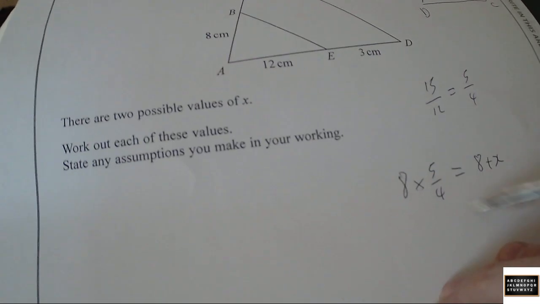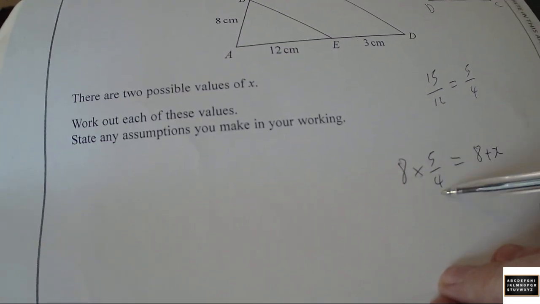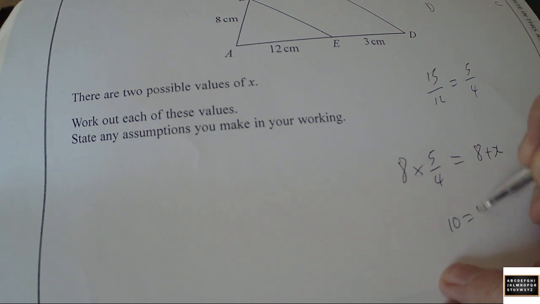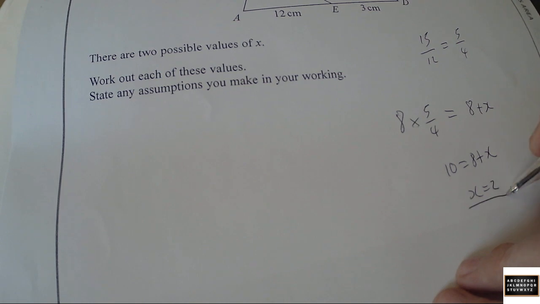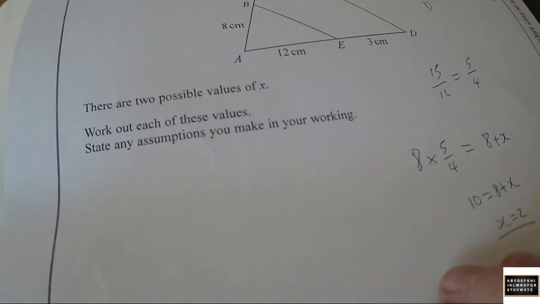So 8 times 5 over 4. Now 8 5s are 40. 40 over 4 is 10. So 10 is 8 plus x, and so x is going to be 2 in this scenario. Okay, so that's one of the possible values of x.